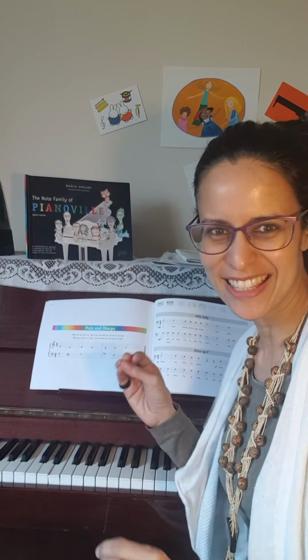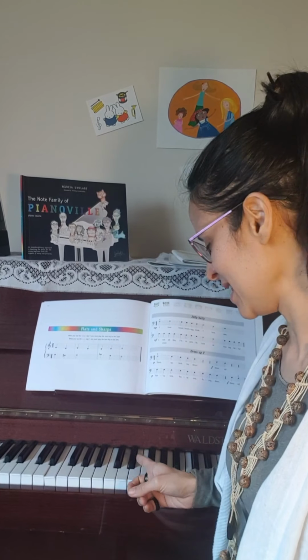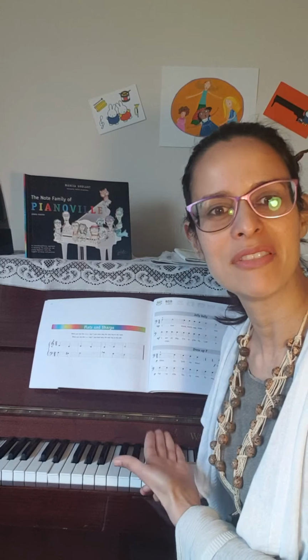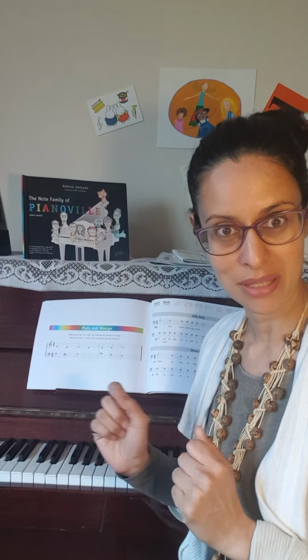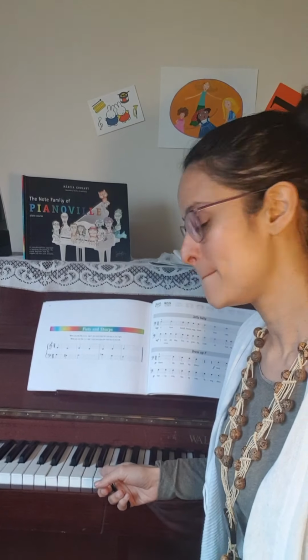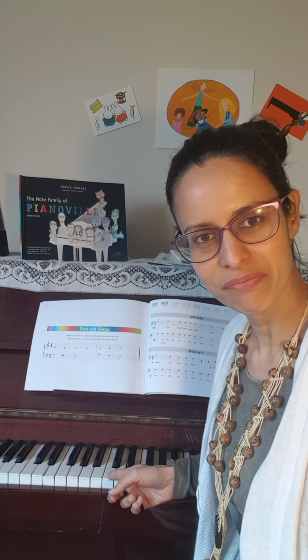They will say, but this is F. Yes, this is F. But E sharp and F are on the same place on the piano. They have the same sound on the piano, but they have different names. The same happens with B sharp and C.